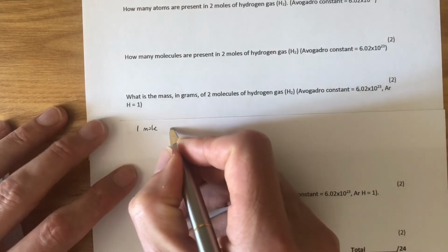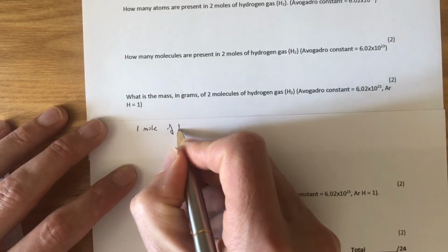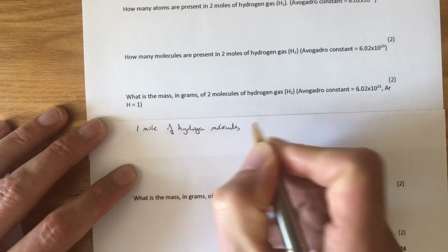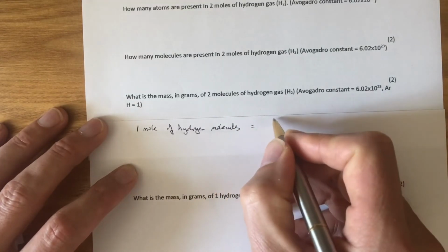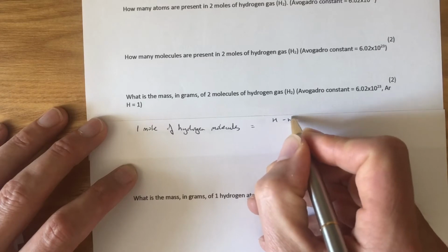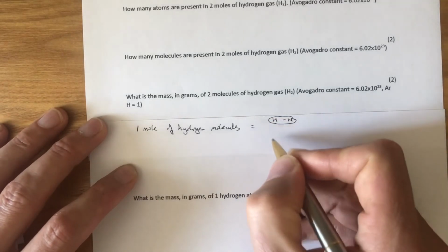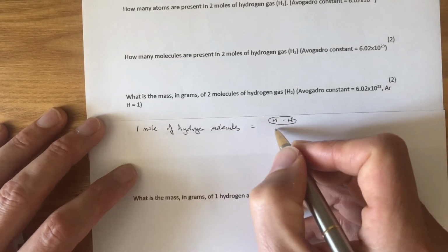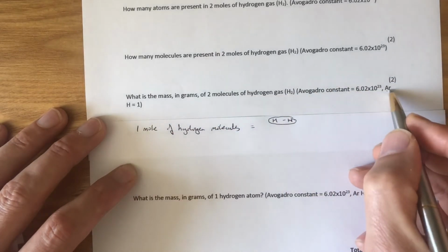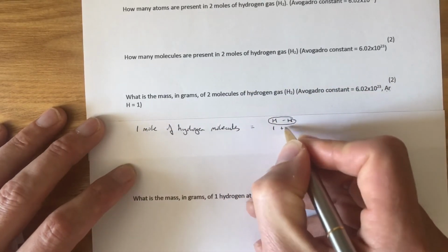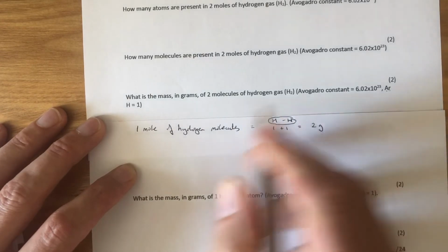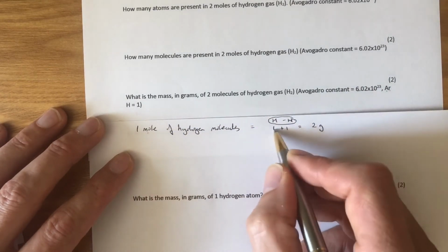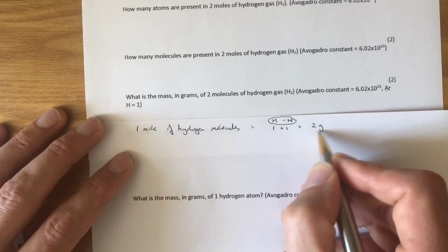So 1 mole of hydrogen molecules. Let's just recap on this. A hydrogen molecule is H2, isn't it? Happy with that? Okay, so if we were to work out the mass of 1 mole of hydrogen molecules, we would look at the atomic mass of hydrogen. The relative atomic mass of hydrogen is 1. So we'd go 1 plus 1 equals 2 grams. Because the mole, or the Avogadro constant, turns the atomic mass into something we can weigh out on a balance.